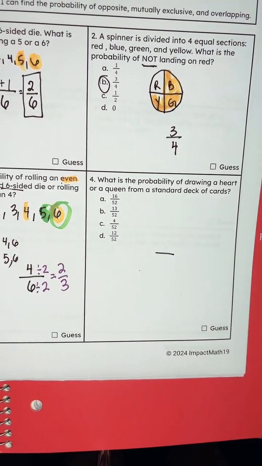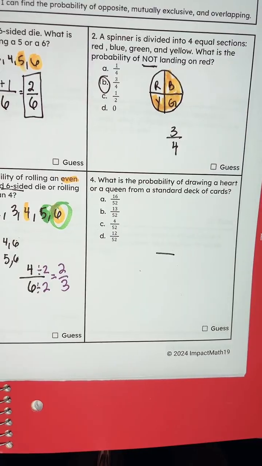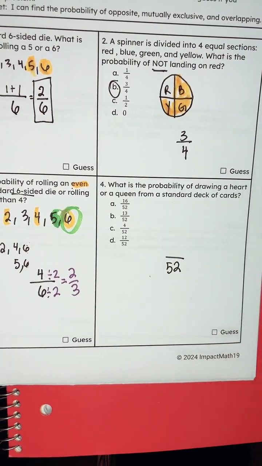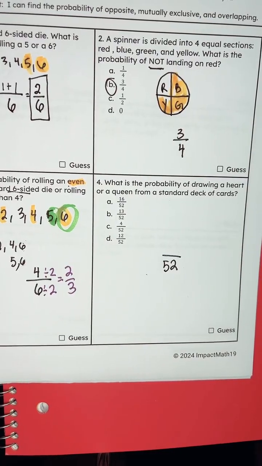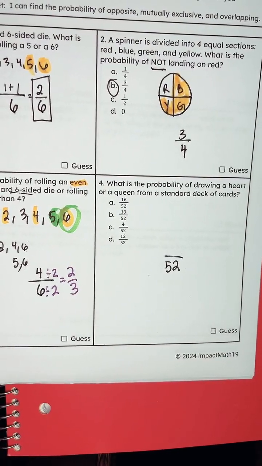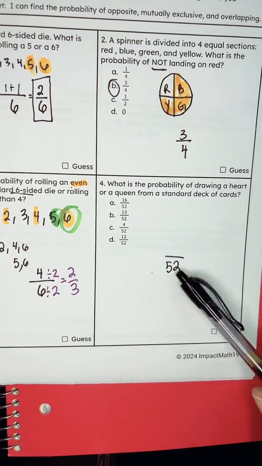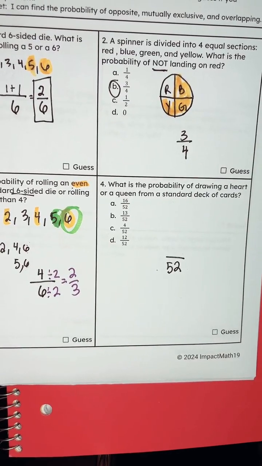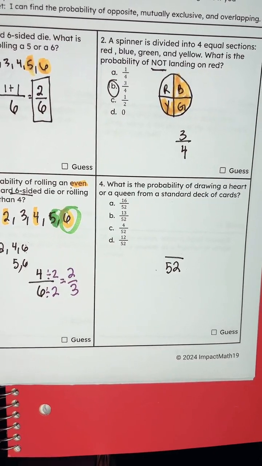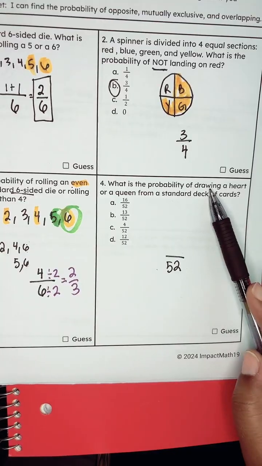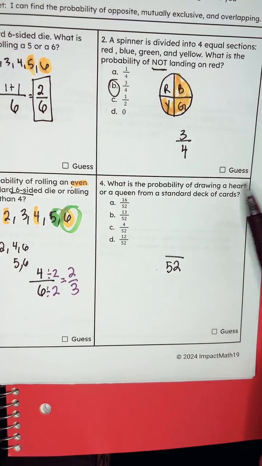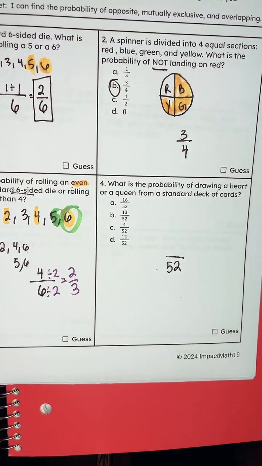Sullivan. Hey, Sullivan. Welcome back, hon. 52. Yes. A lot of times, this is what trips people up about probability, because not everybody plays with cards. We can't assume that everybody plays spades. This is what throws people off, because they don't know how many cards are in the standard deck. So there's always 52. And then you also have to know, if you're drawing, how many hearts are in one deck. Can you guys tell me that?